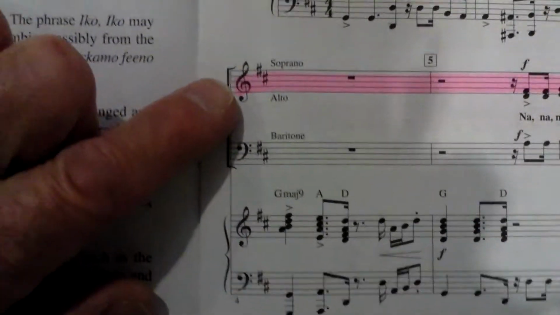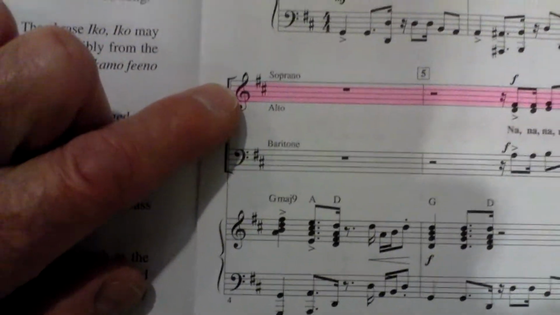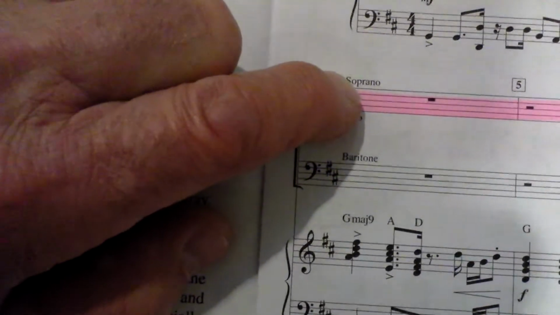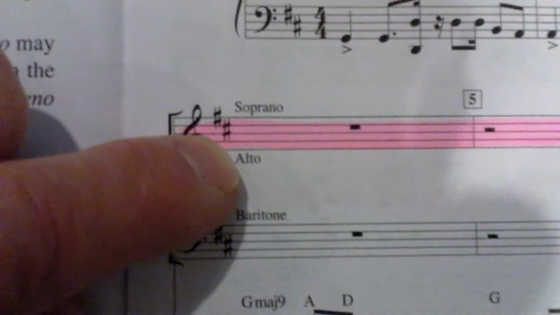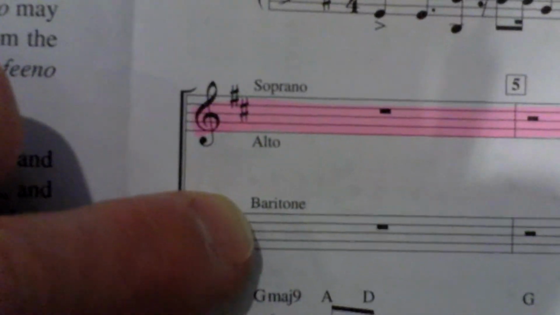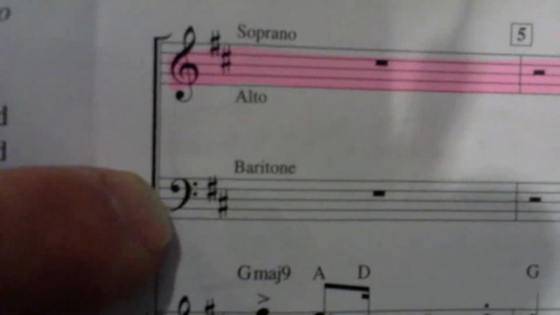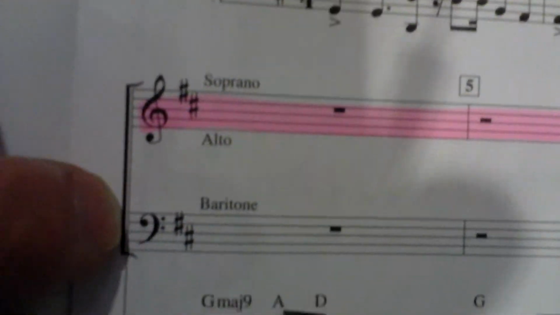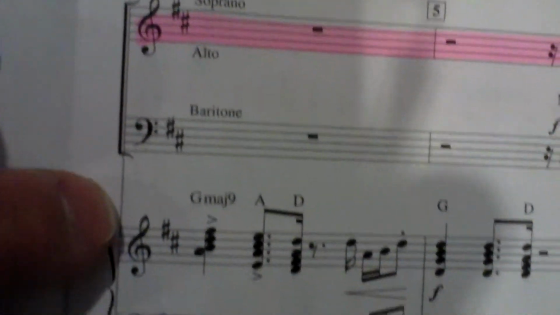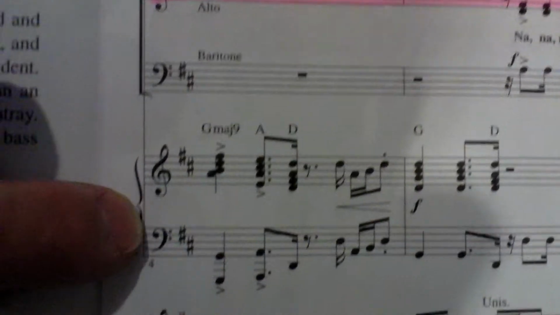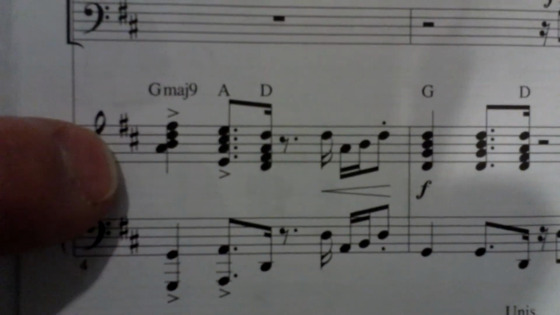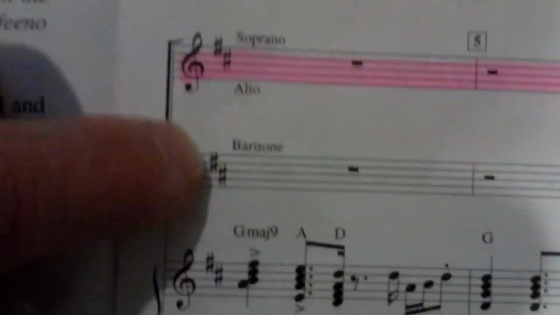And then it drops down here where we have the soprano and altos sharing a staff, which is pretty common, and it tells us here that sopranos and altos are sharing this staff. And down here we have the baritone part, and they're the only ones in the bass clef. So again, notice this choral bracket shows that those 2 staves are for the voices. Down below the voices, we have the brace again to show that these 2 staves are for piano. Notice no text down there because the pianist doesn't sing.